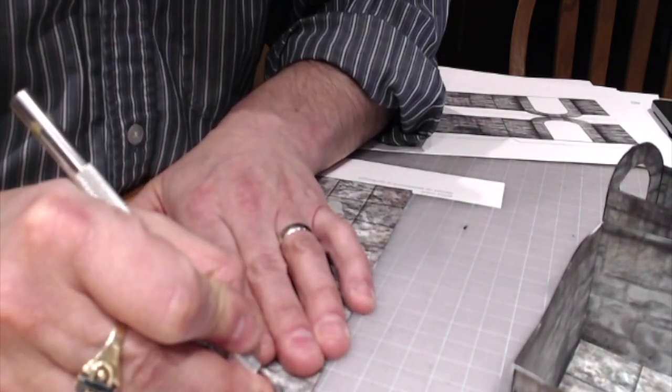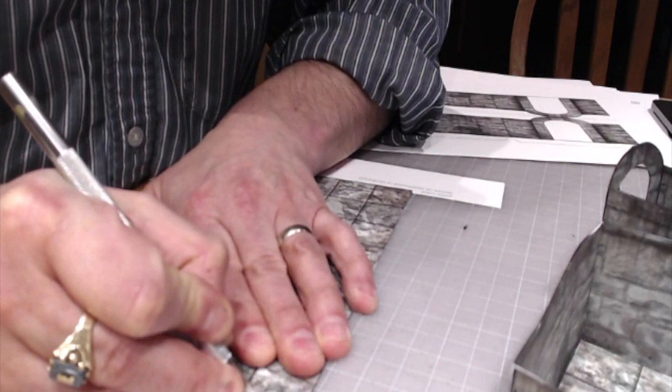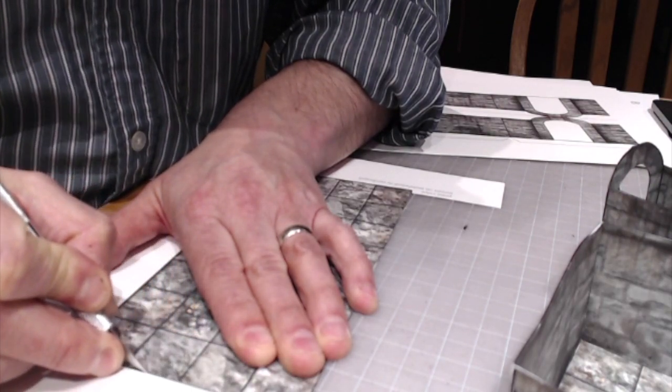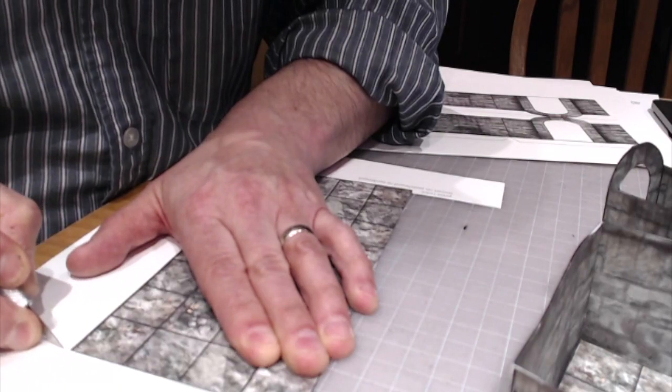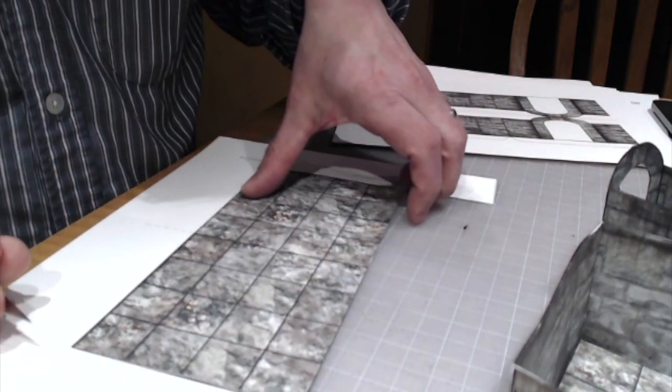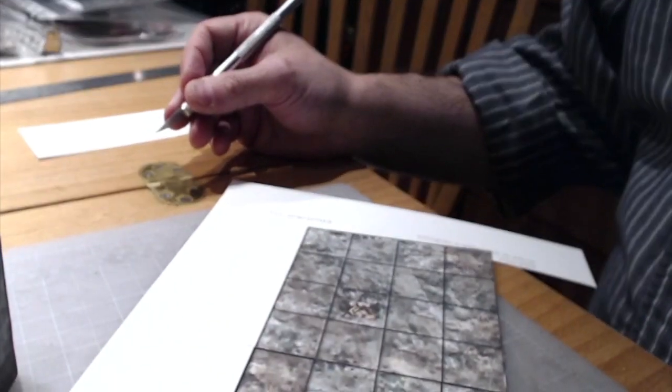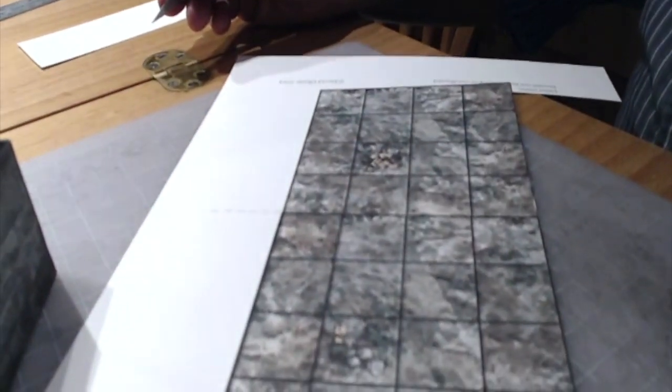Just making sure I'm cutting on the cutting board and not on the table. This is always a struggle. And then I've already cut this side, so I'm going to just go over this side, and I'm going to move the camera a bit so you can kind of see what I'm doing.